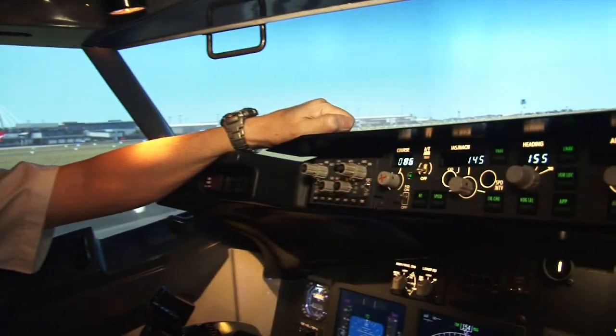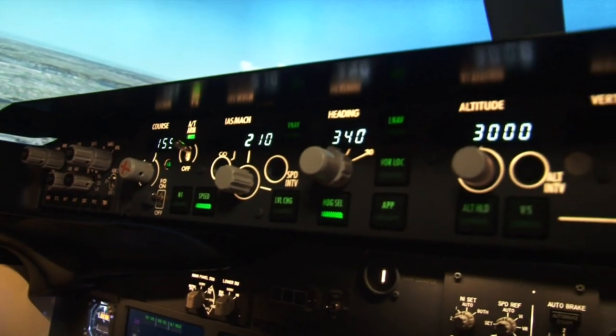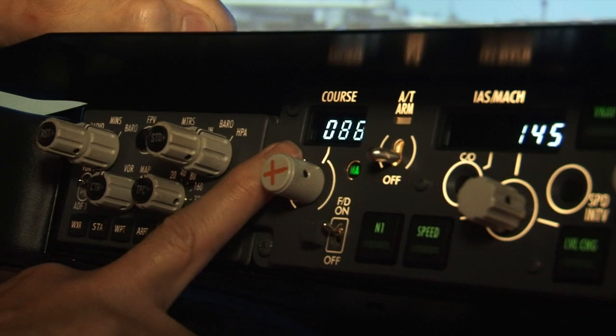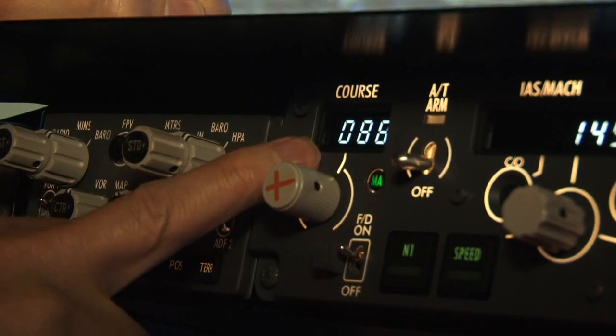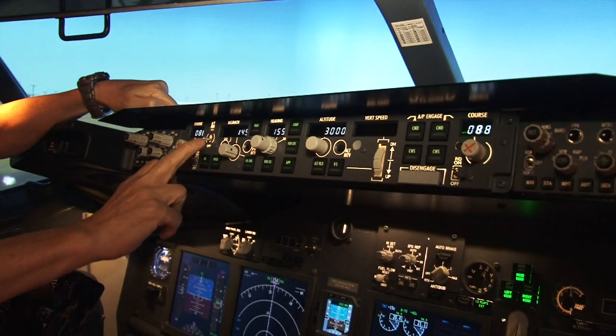My name's Peter Chen. In this session today we're going to have a talk about the MCP, or the Mode Control Panel. So this is where we're going to be able to control how we fly the aeroplane. Right here we have our course bar for left and also the right.